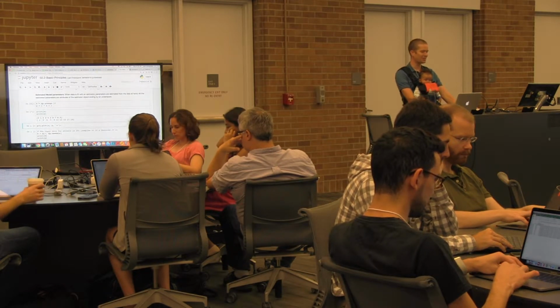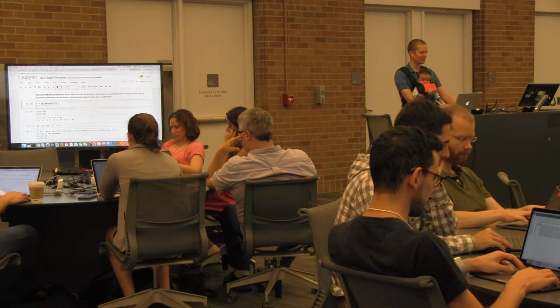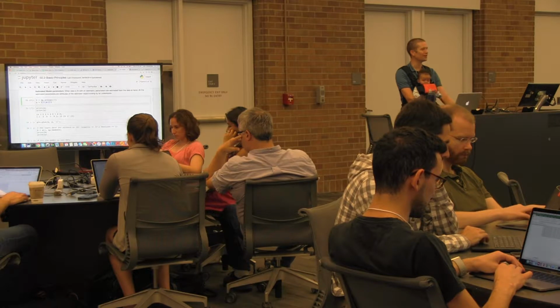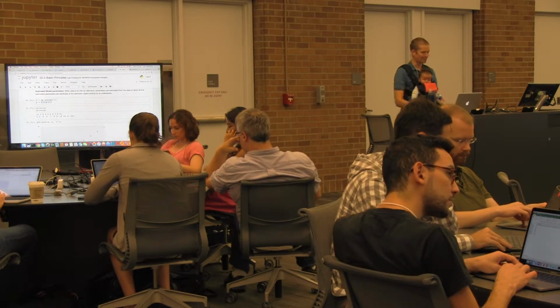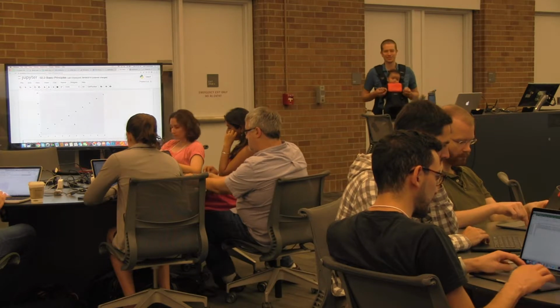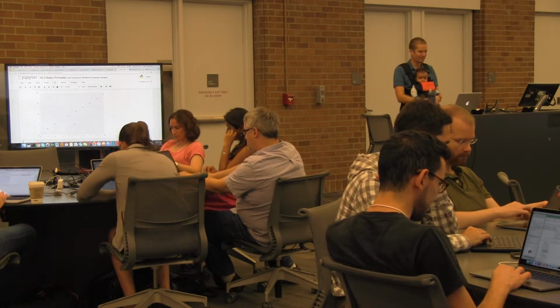In this case, I'm going to use some really simple data. I'm going to make x values from 0 to 9, and then say y equals 2x plus 1. And if we plot that, we can see that it's this nice little set of data points that all lie in a line.